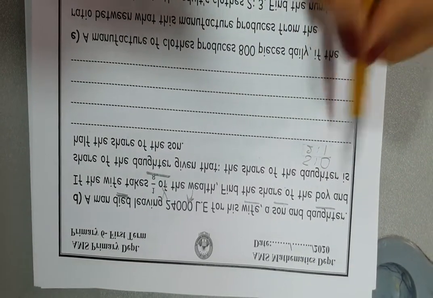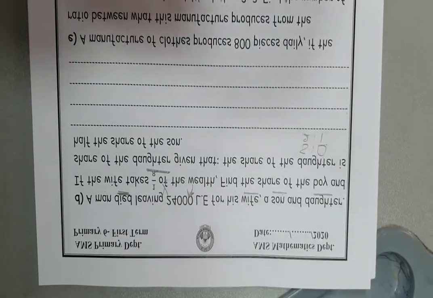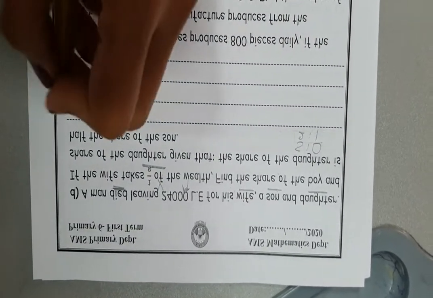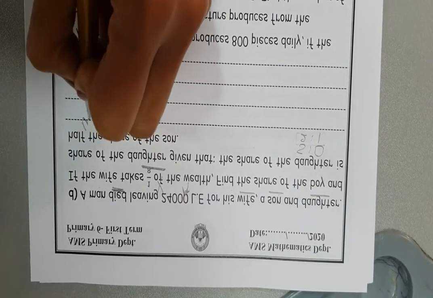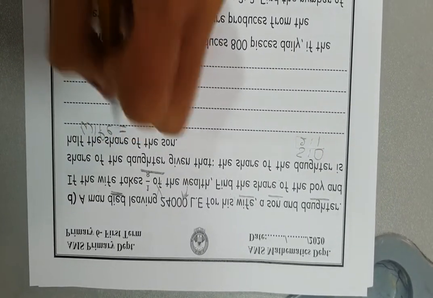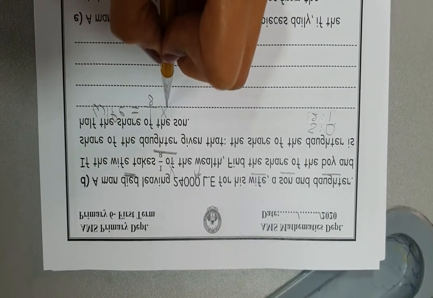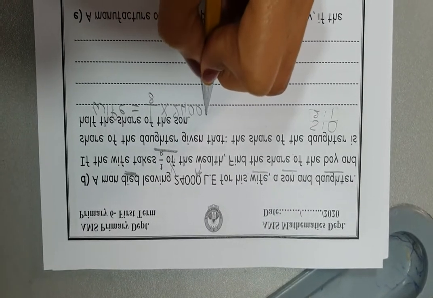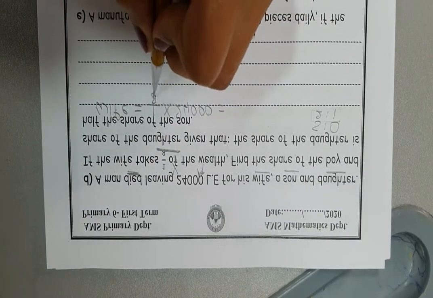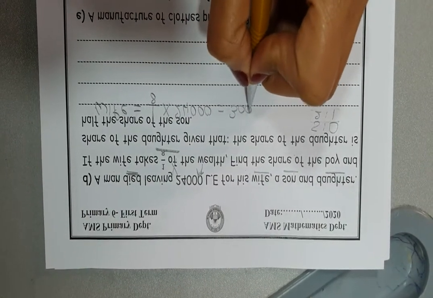Half means 2 to 1. Twice also means 2 to 1, son to daughter. But first I have to find the share of the wife. The share of the wife equals 1/8 times the total 24,000, so the wife will take 3,000.